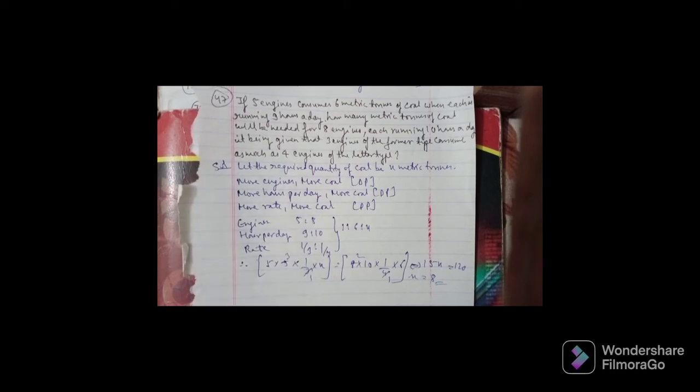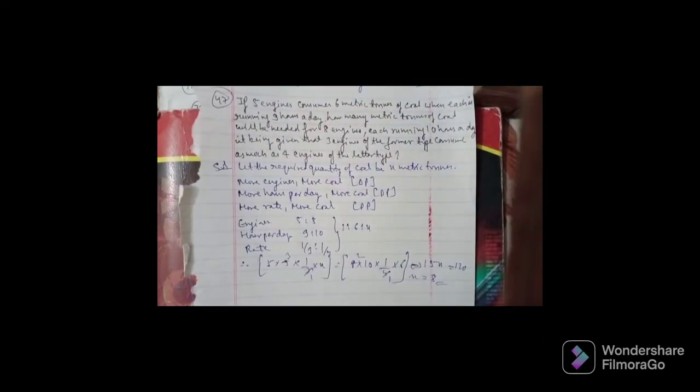Now we talk about the next question, another important question, the 48th question of the session.